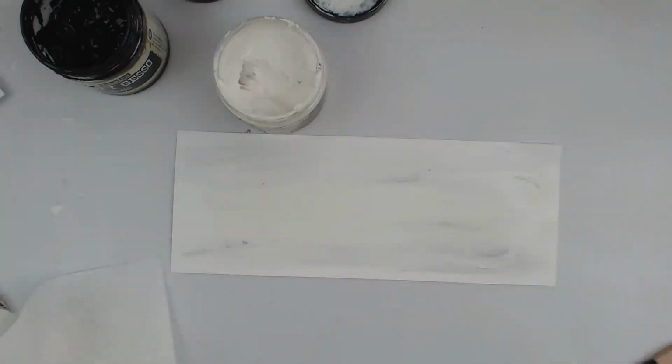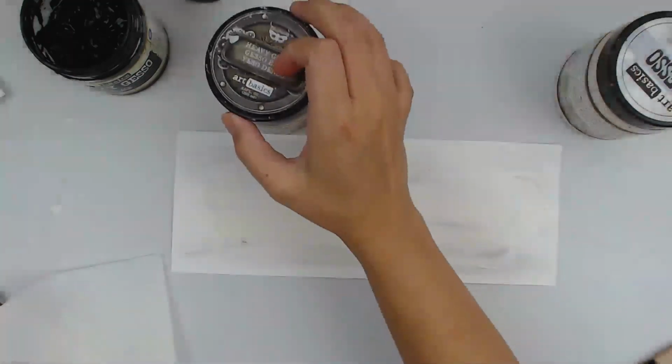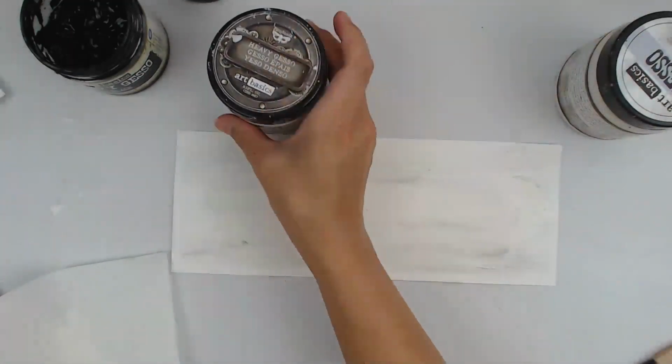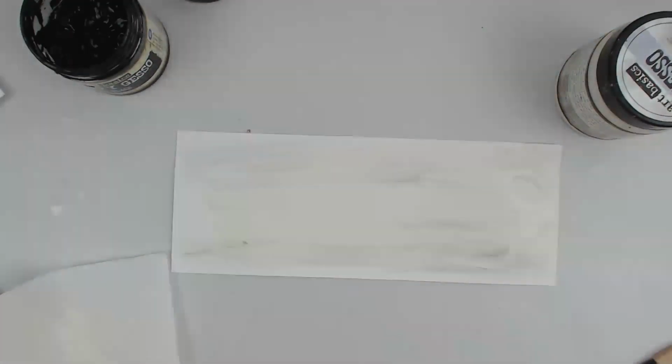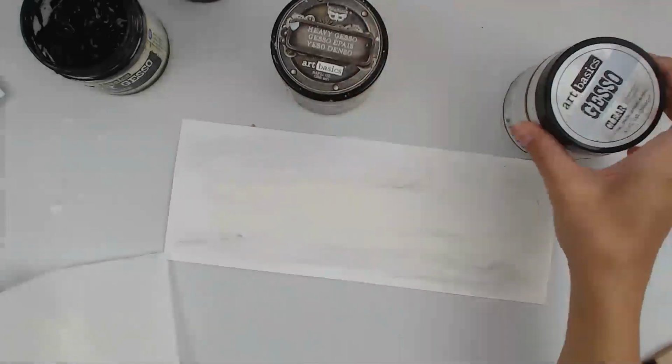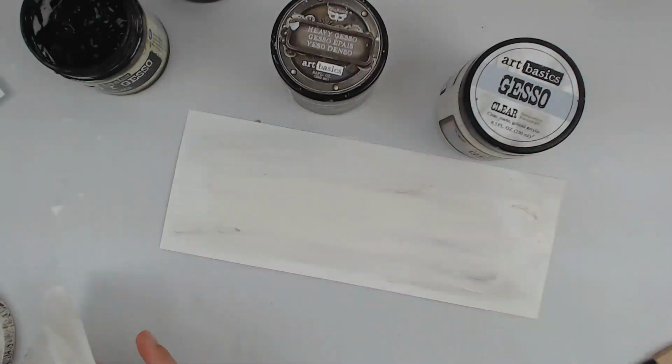So does that answer the questions about gesso? If I were to buy one, I would buy white gesso first, and then I would go on to clear. Or you can even get clear and add white acrylic paint, but it needs to be matte.